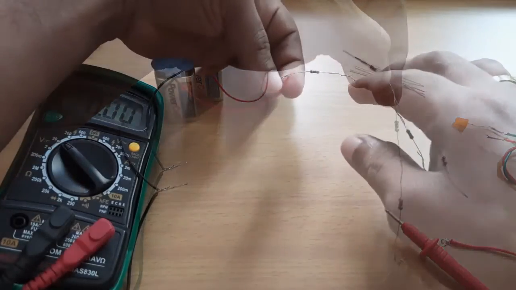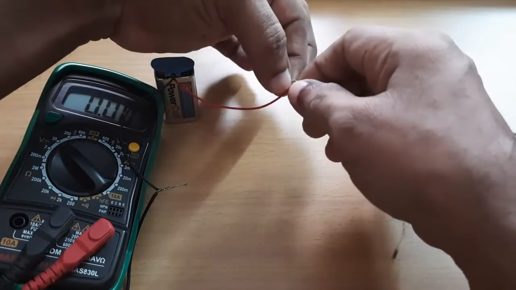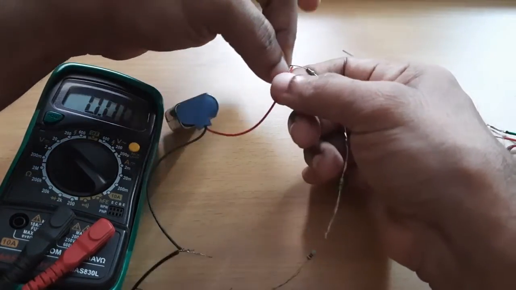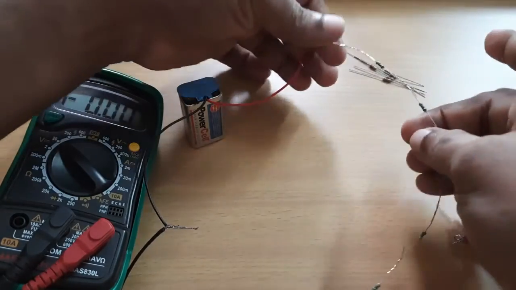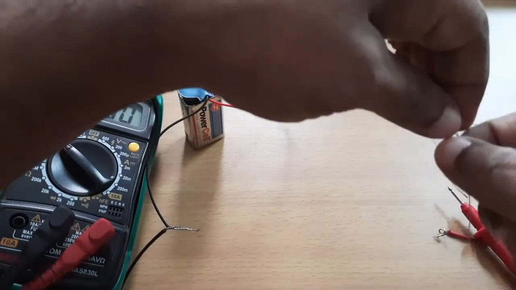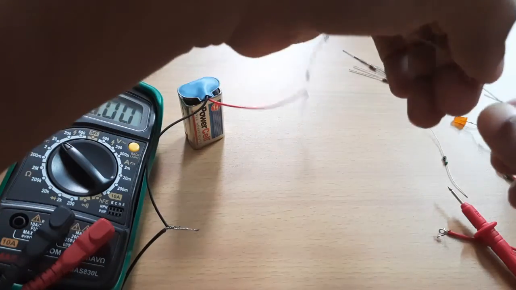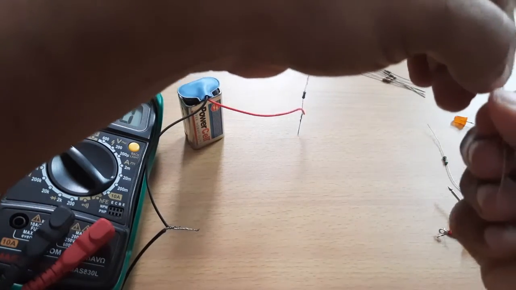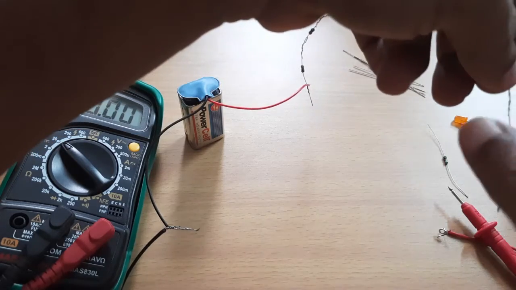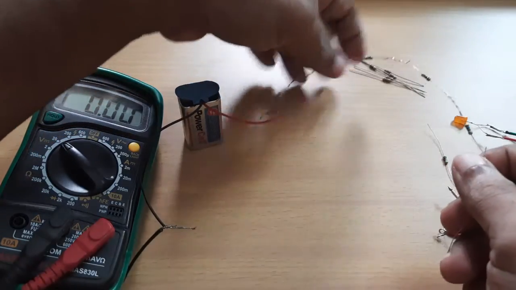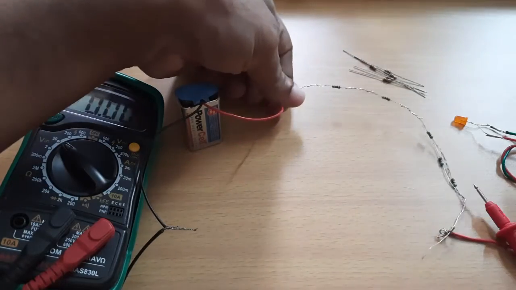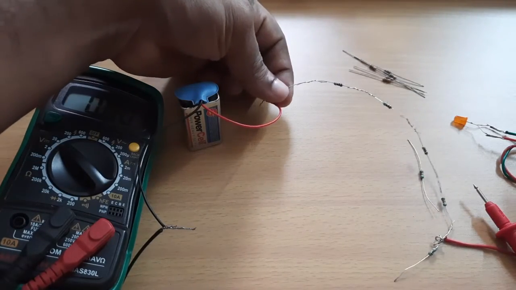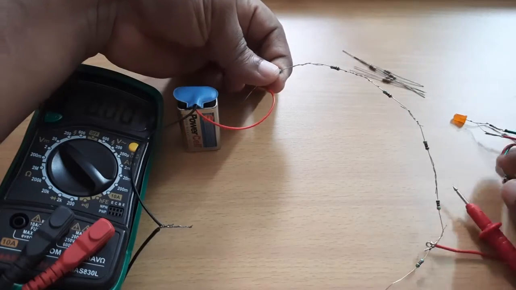We also have the current that is passing through these resistors. The total current will be the same for all the resistors. The current through each resistor is the same, but the voltage at the terminals of individual resistors is different.